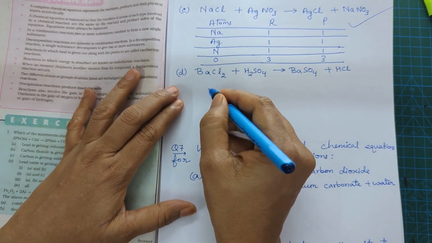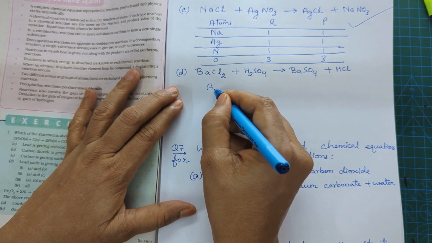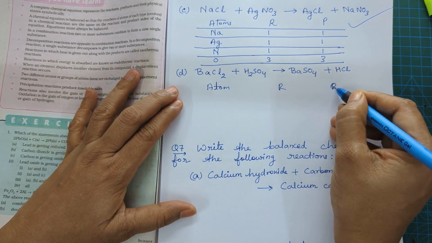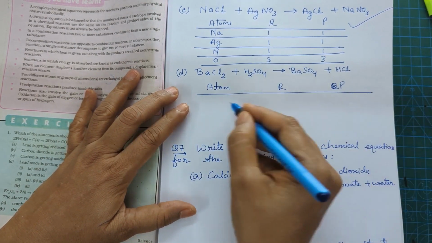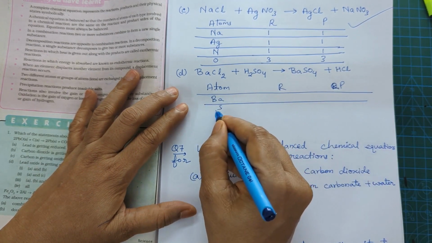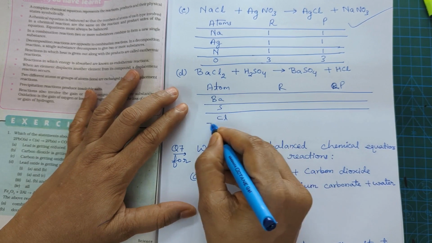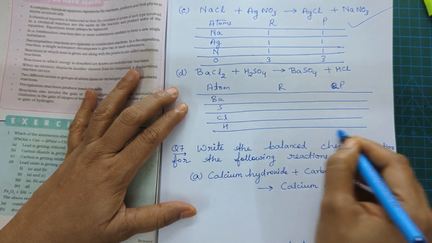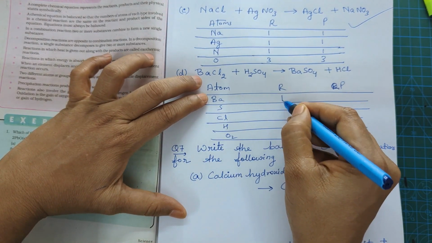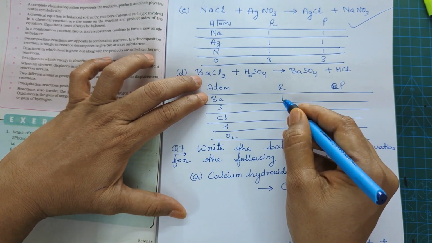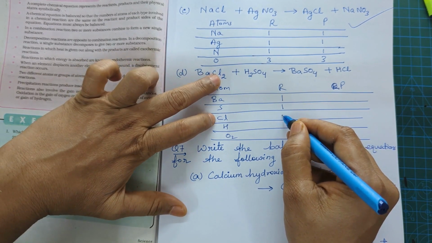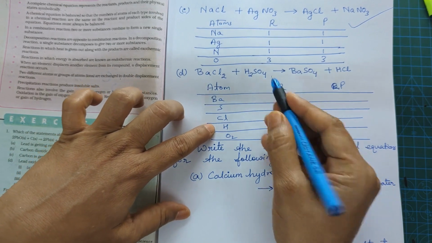Next one, barium chloride with sulfuric acid gives barium sulfate and hydrochloric acid. Let's balance. What atoms do we have? We have barium, sulfur, chloride, hydrogen, and oxygen. Reactant side we have barium, sulfur single, chloride 2 of them, hydrogen 2 of them, oxygen 4 of them.